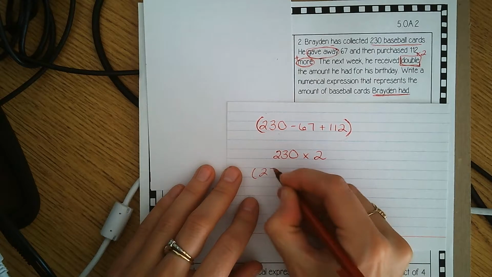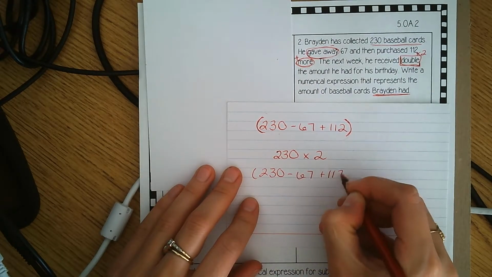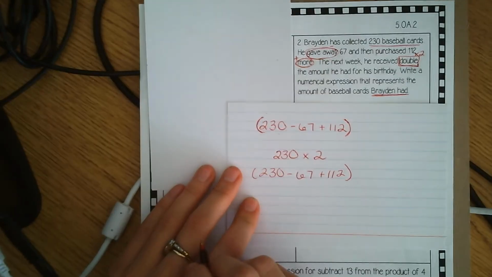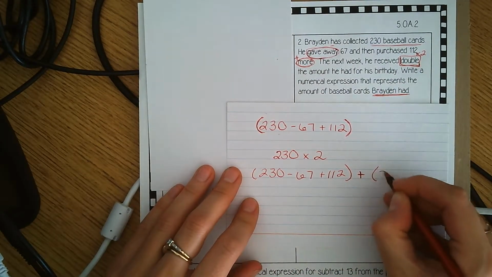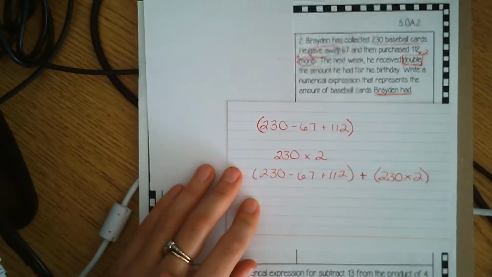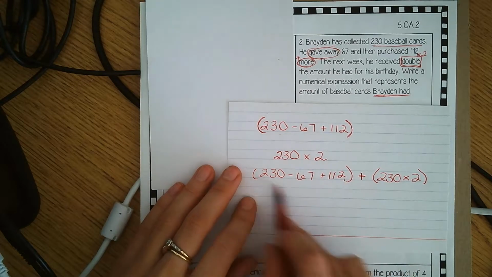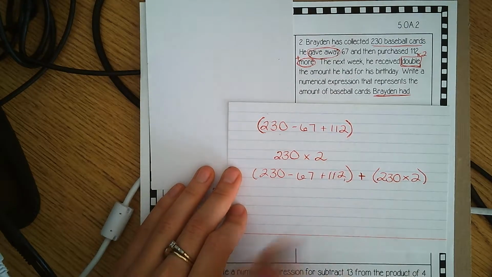So we have 230 minus 67 plus 112. And in addition to that, he got double 230 baseball cards. So this is how we figured out what he had before getting double.